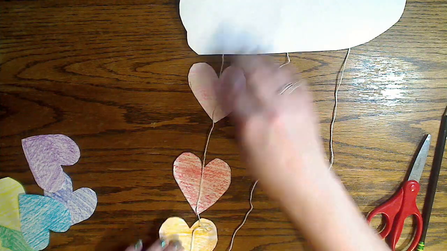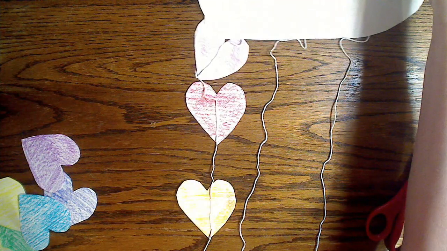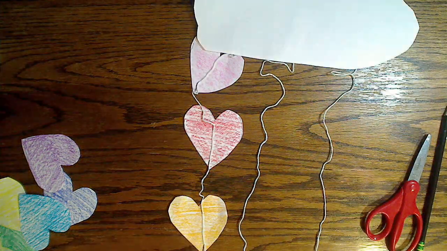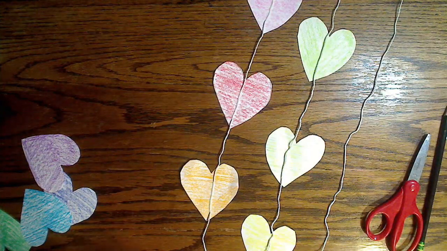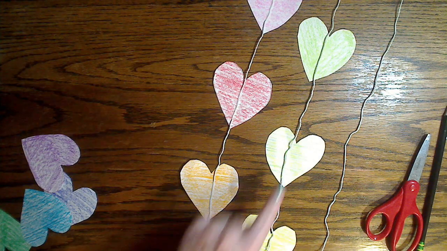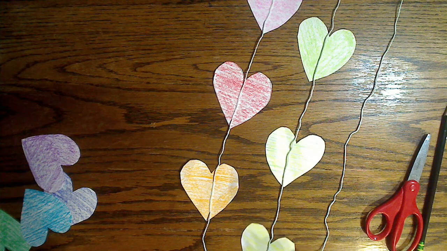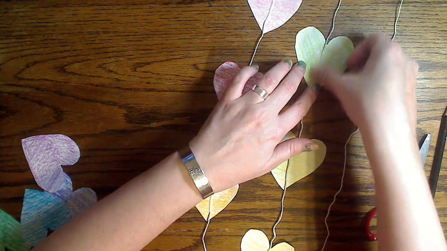All right, so my next set of hearts are actually going to start down here. So my rainbow pattern is actually going like this. And these hearts are in between the other ones.